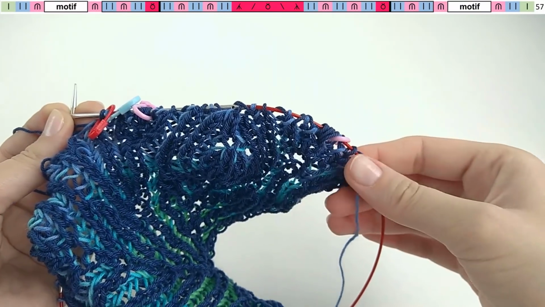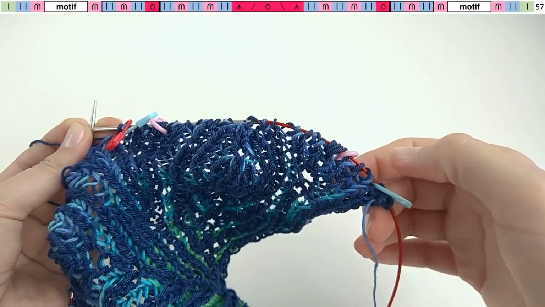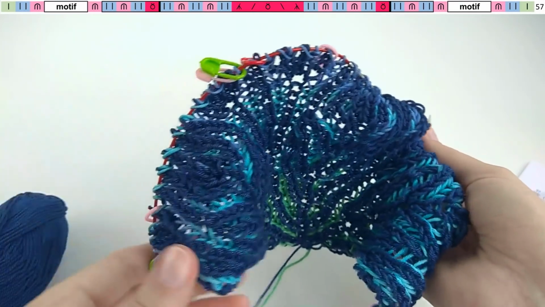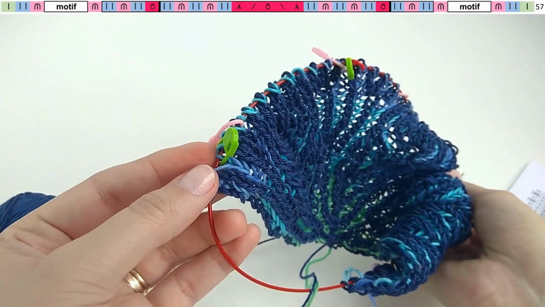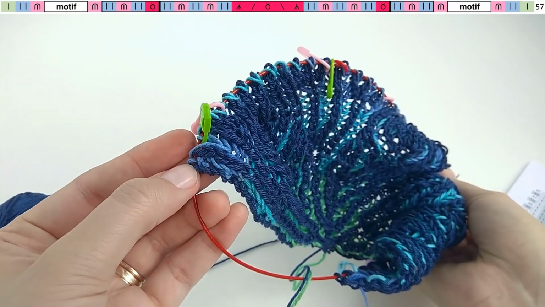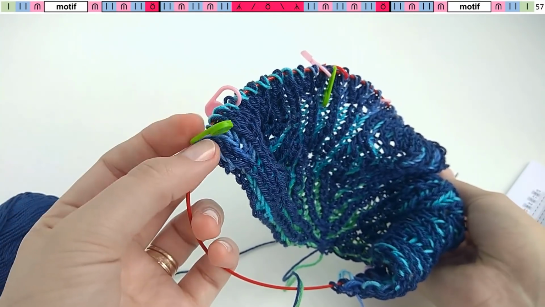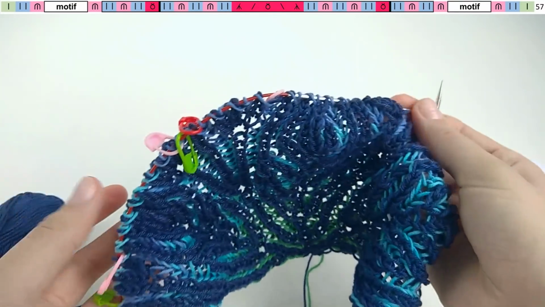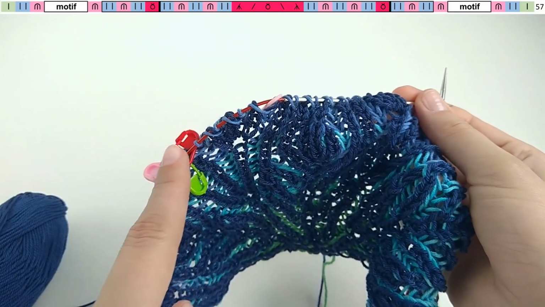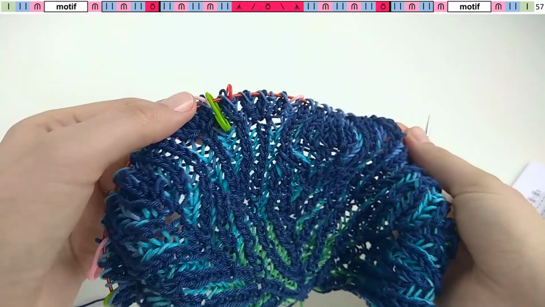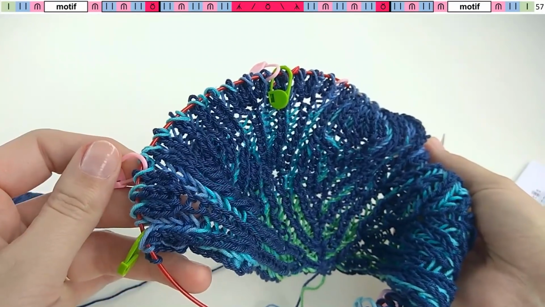the beginning of the first motif. And then in the end you have to brioche knit, slip one yarn over, and knit the edge stitch after the end of the last motif. And every time don't forget to move the place of the pink markers.